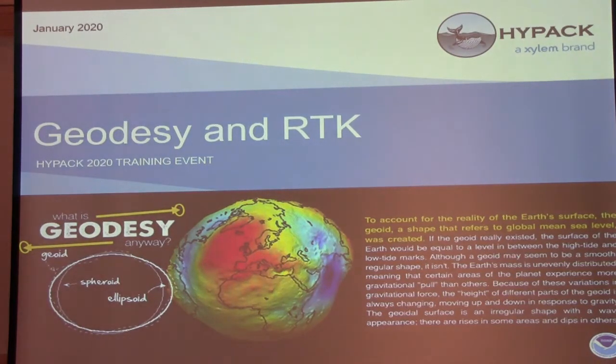Basically, there are three objectives here. One is regarding geodesy. I'm far from a geodesy expert, but I can explain how it works in HYPACK. So I'll attempt to go through some real basics of geodesy as far as my knowledge of it, and run through the geodetic parameters program. The second would be running through the RTK options and how that works in terms of HYPACK.